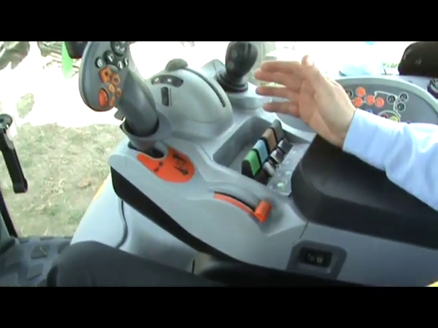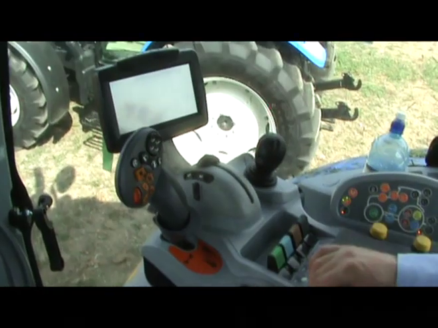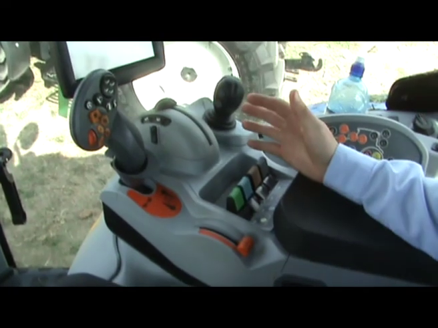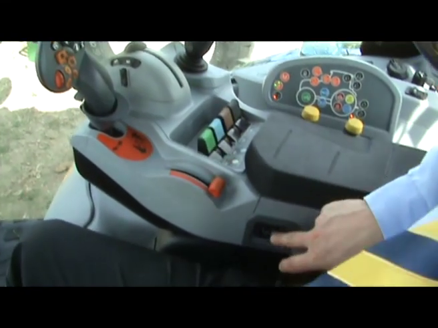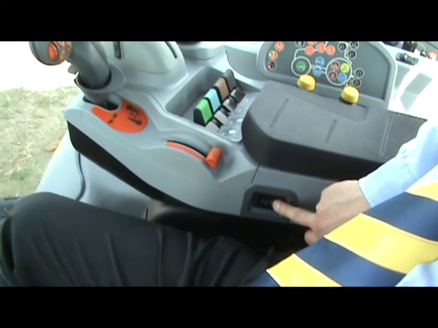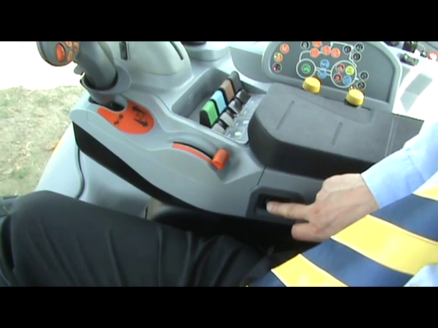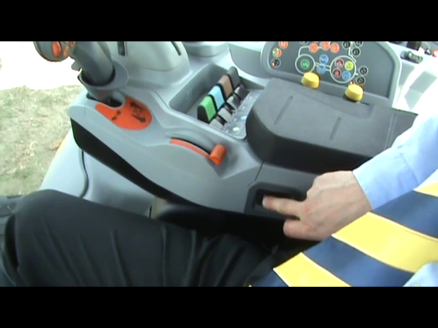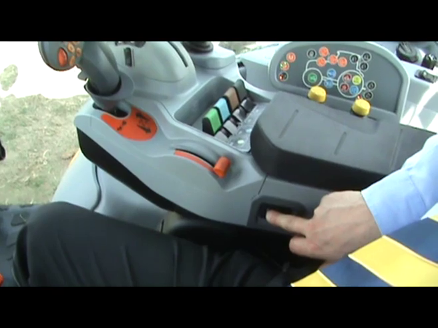Well, this is the New Holland Sidewinder 2. It's basically a new interface for the driver. Completely adjustable on this rocker switch here for the driver's size, forward and back. It's also on a ramp, so it actually gets higher as it goes forward.